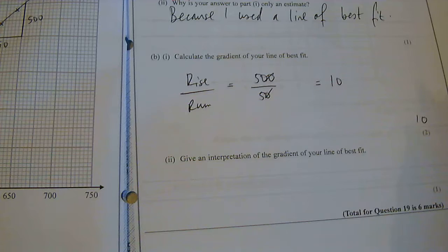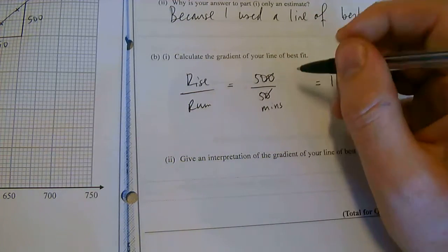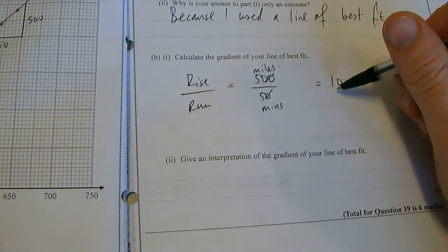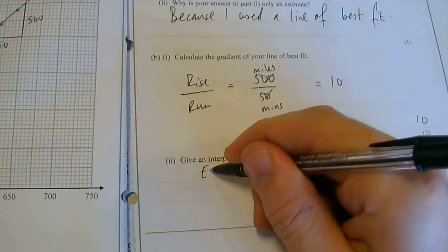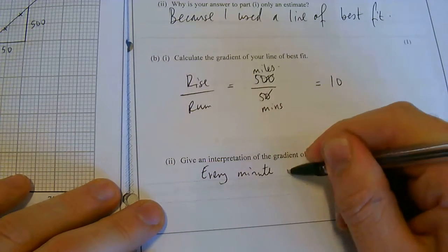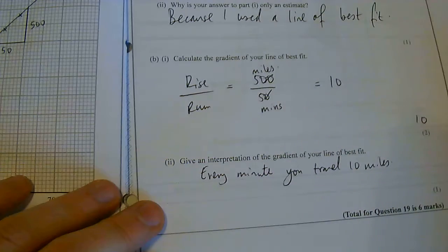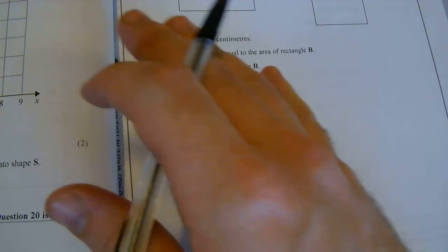Give an interpretation of the gradient of a line of best fit. Okay, so what we've got on here, we have got minutes on the bottom, and we have got miles on the top, and in the end this is saying every minute you travel 10 miles. That's what it means. Okay, that's the interpretation. That's quite tough for a first scatter graph question. Okay, but there we go.